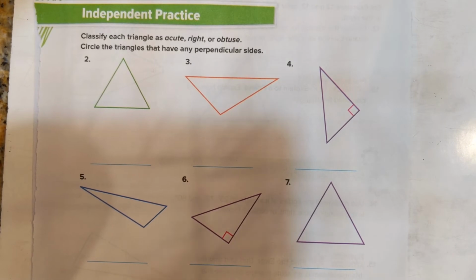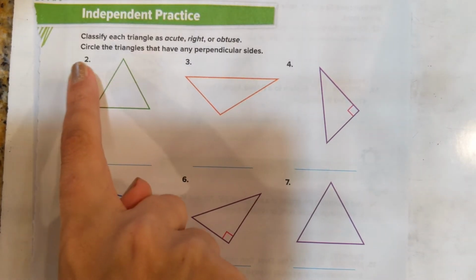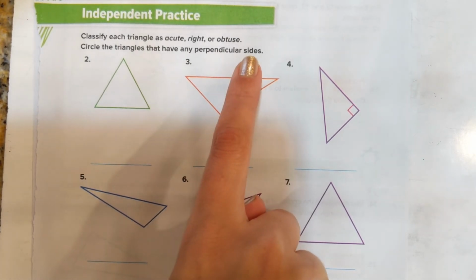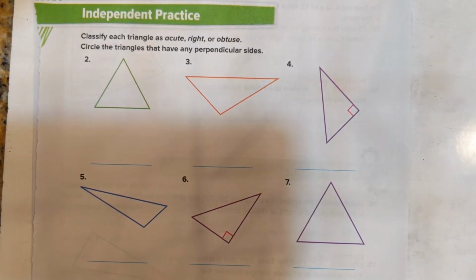All right. We are just going to classify these guys. You've already had practice with acute, right, and obtuse. And so I am just going to let you pause this and label all of them, but in a minute, not yet. First, the second set of directions. Circle the triangles that have any perpendicular sides, okay? So on your piece of paper or whatever, write 1, 2, 3, 4, 5, 6, 7, and for each one of those, label it acute, right, or obtuse. And if it has perpendicular sides, go ahead and circle it. Okay, pause.